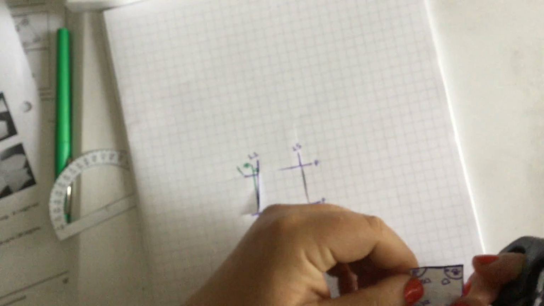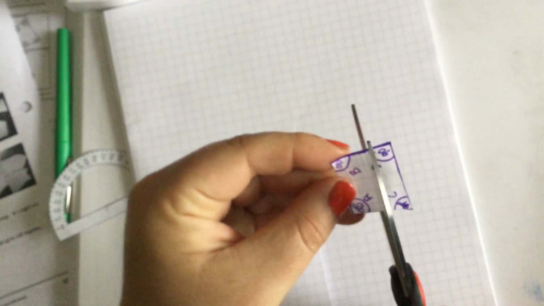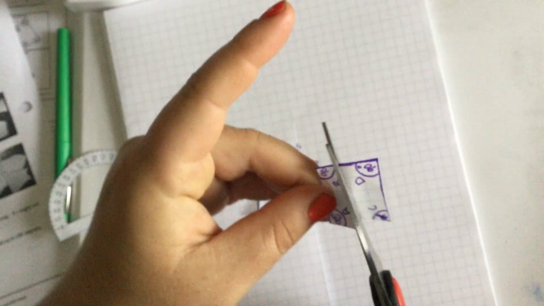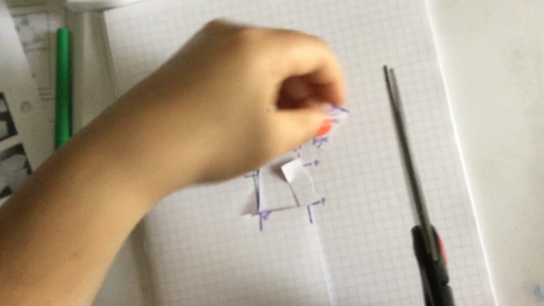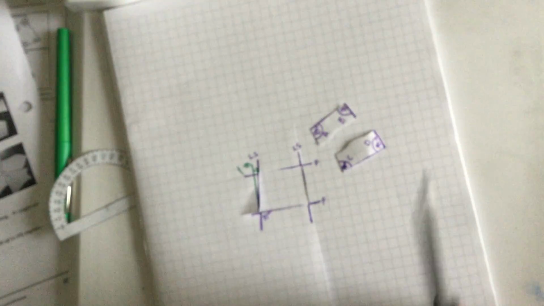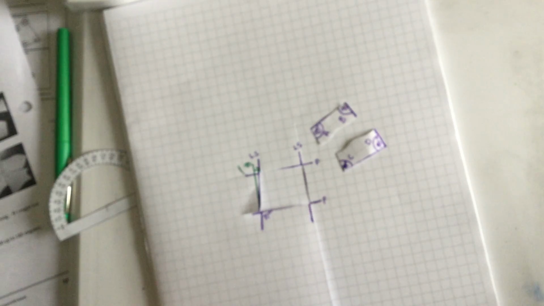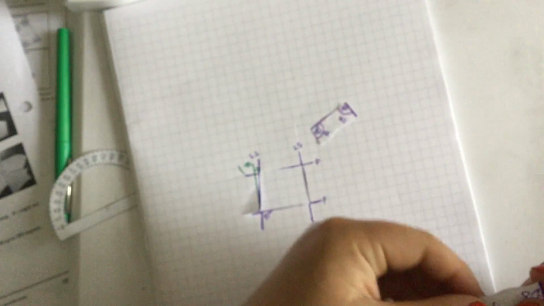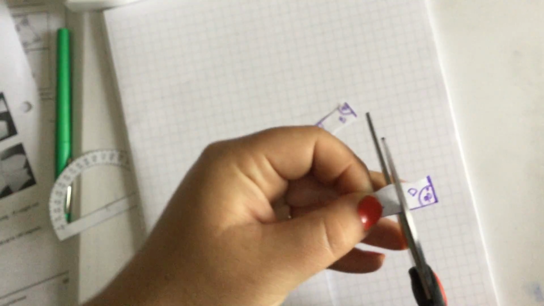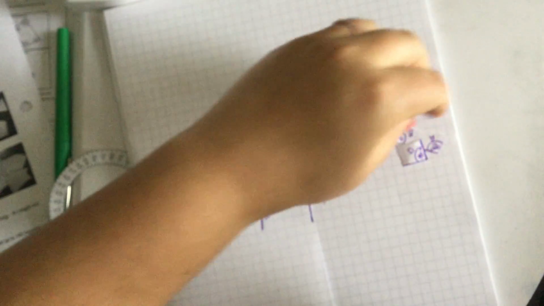So we're going to cut between these with a wavy cut. Okay. So that's two parts. And now we're cutting it into 4 parts.